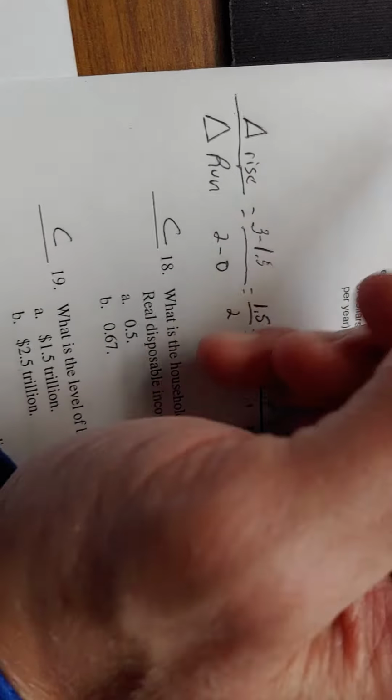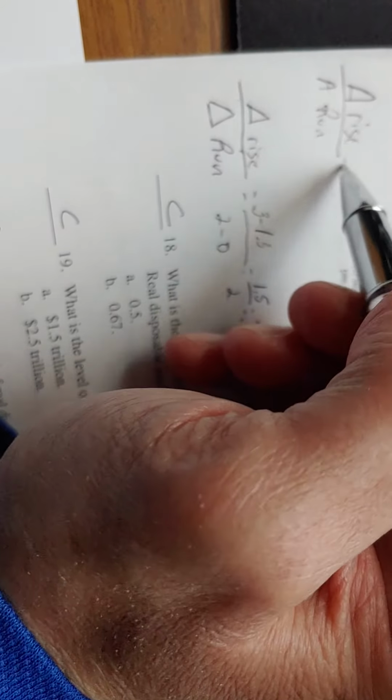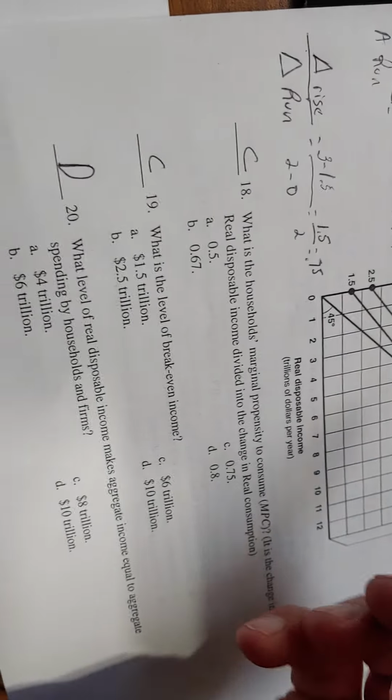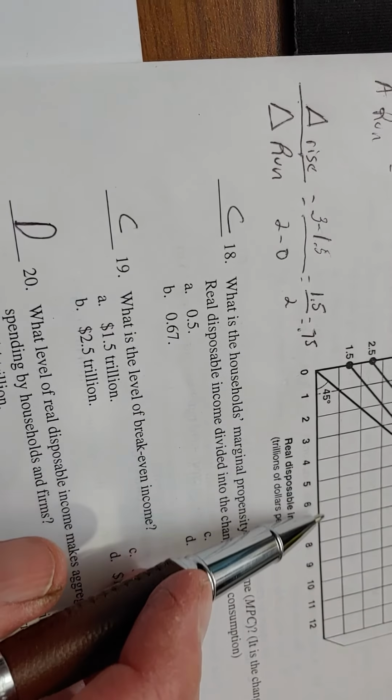Again, maybe I'll write the break even one down again for you here. Let me see if I can do that as well as hold my camera. So you have, again, the change in rise divided by the change in the run. Okay. And like I said, for break even here, this is truly $6 trillion that went into the economy.